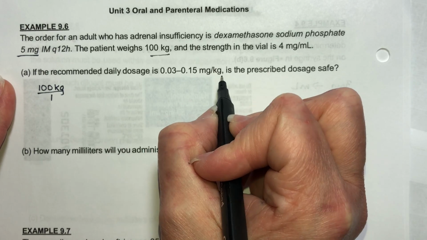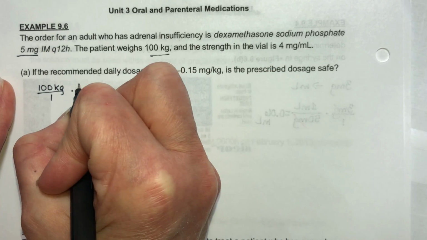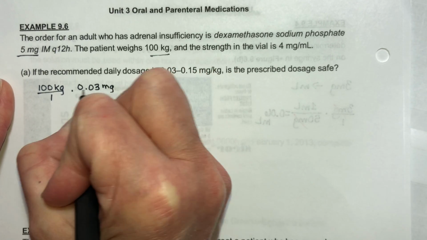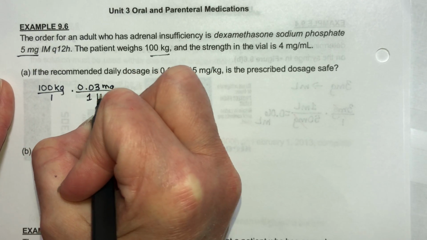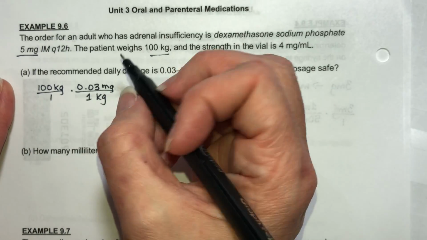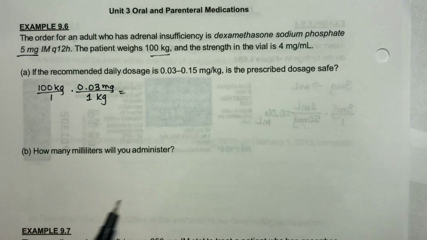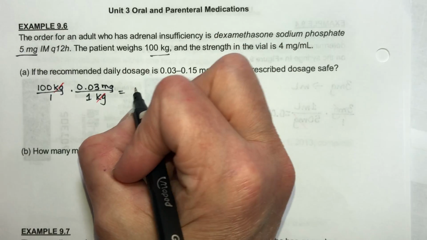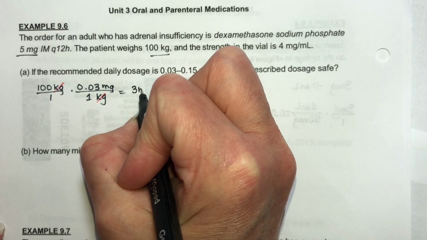It's milligrams per kilogram, so I'm going to do 0.03 milligrams over 1 kilogram. Your kilograms cancel out, and you end up with 3 milligrams.